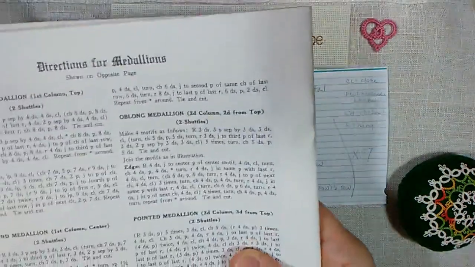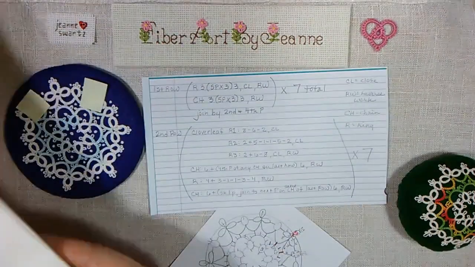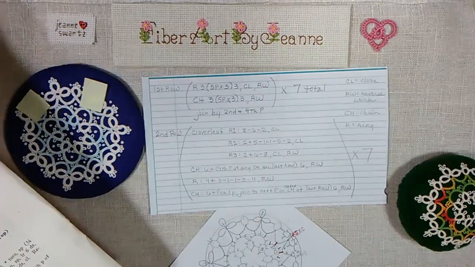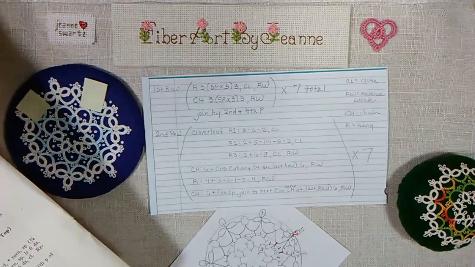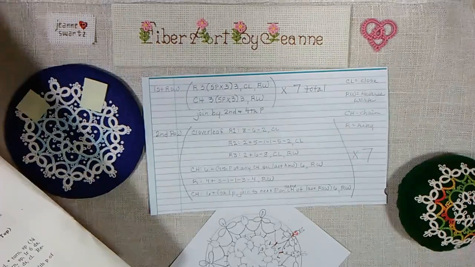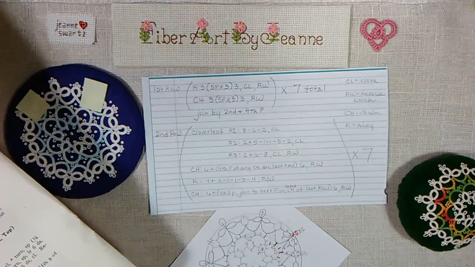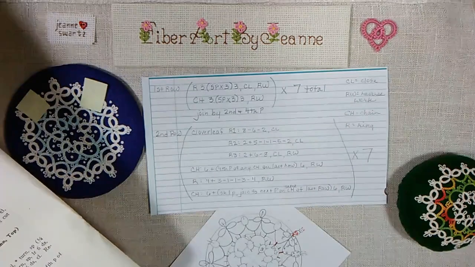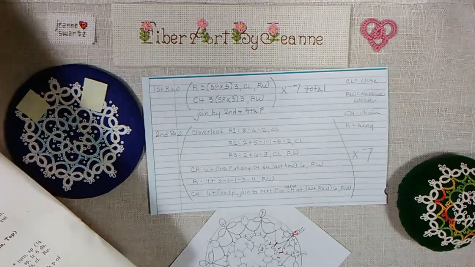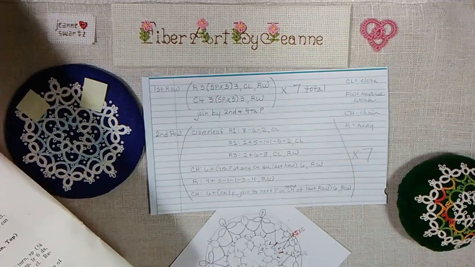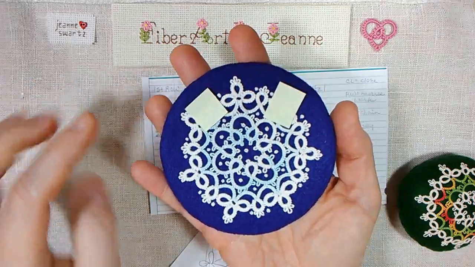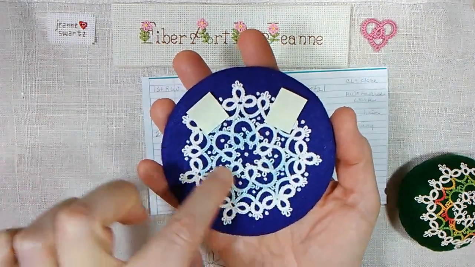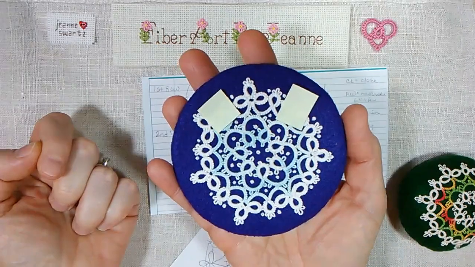The paragraph style reads, the first row is a ring of 3 double stitches, 5 picots separated by 3 double stitches, 3 double stitches, close, turn, chain of 3 double stitches, 5 picots separated by 3 double stitches, 3 double stitches, turn, 7 times, join the ring by 2nd and 4th picot, tie and cut. That explanation is what this inner round, this first row, will look like.